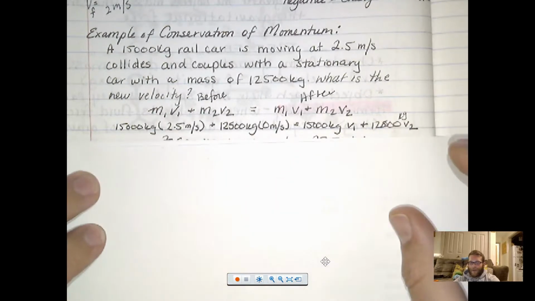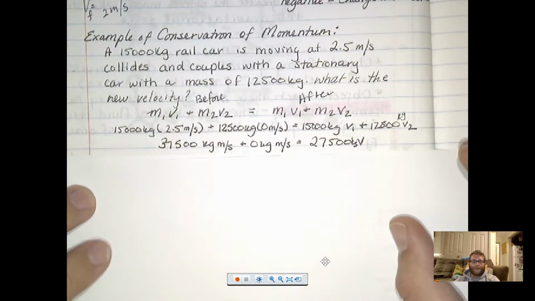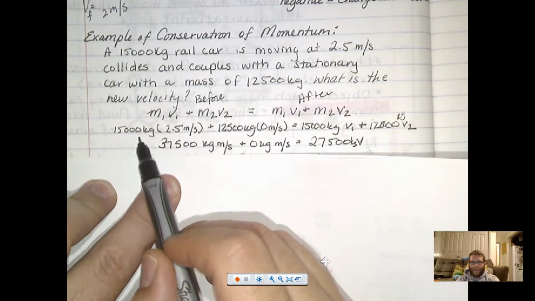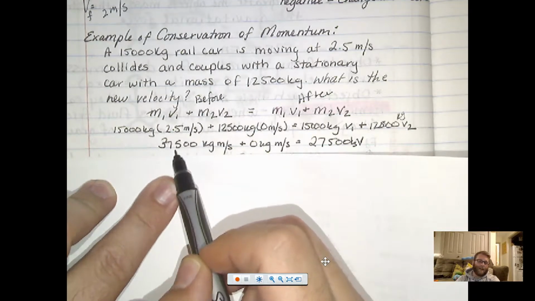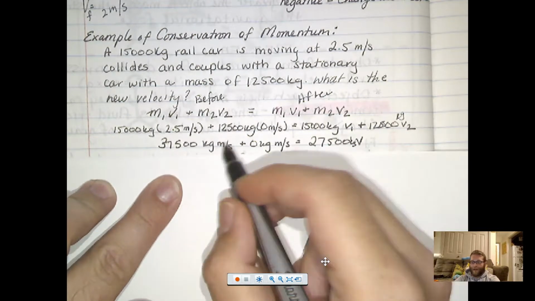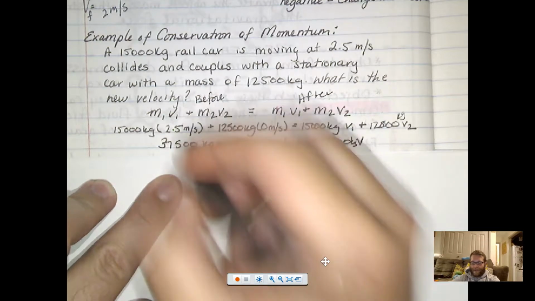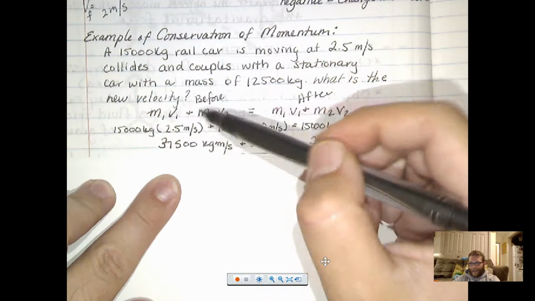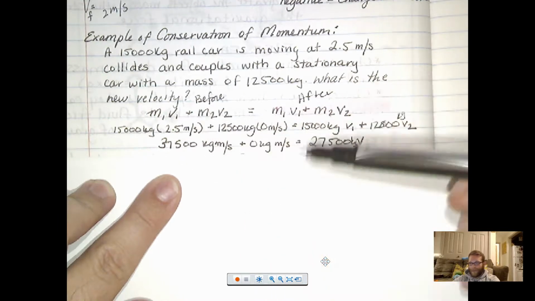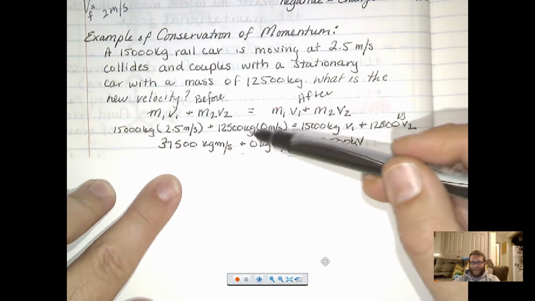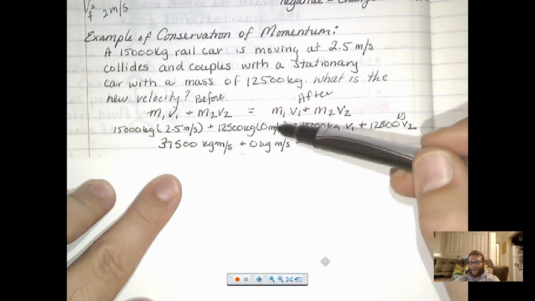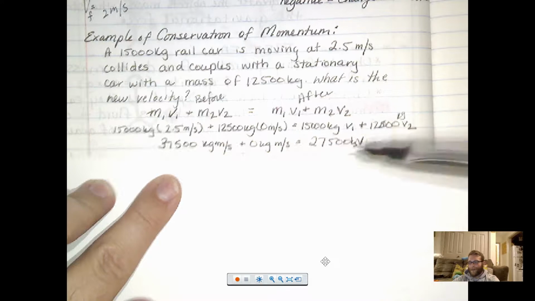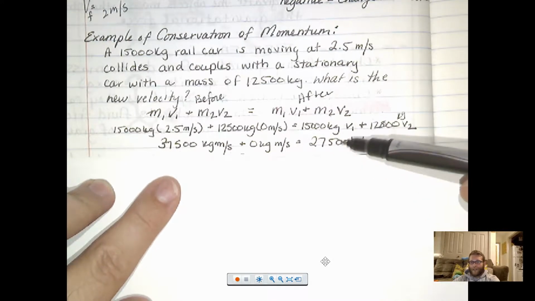So with our two objects, we can end up simplifying this. Here, 15,000 times 2.5 gives us 37,500 kilograms times meters per second. Remember, this is a unit of momentum. This is a mass, this is a velocity. We multiply those together and get momentum. We add that to this: 12,500 times 0 is still 0, because when you multiply by 0, your number becomes 0. That is equal to this value.